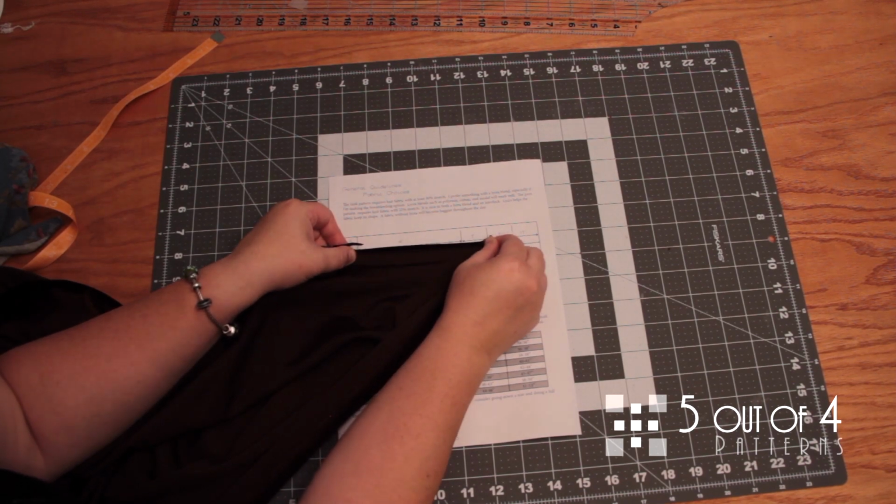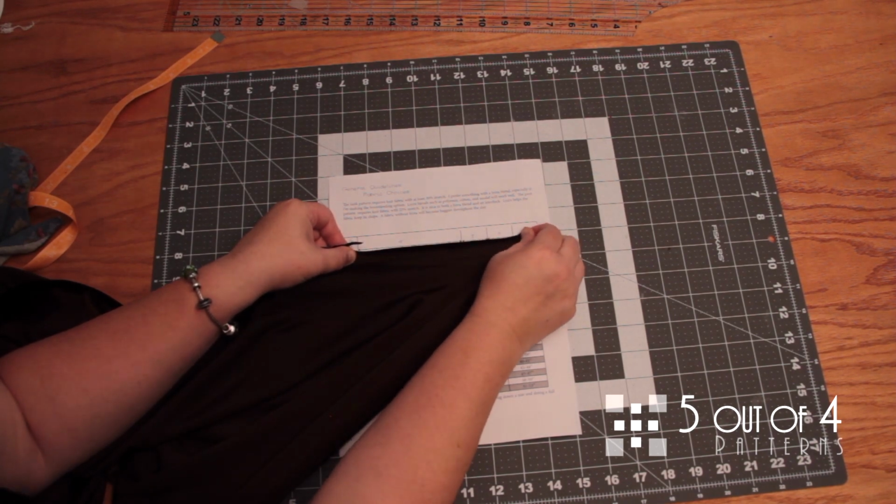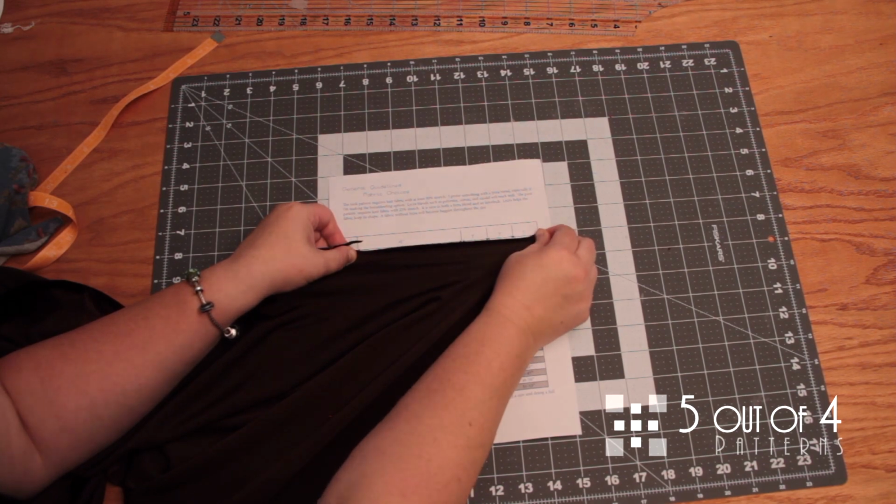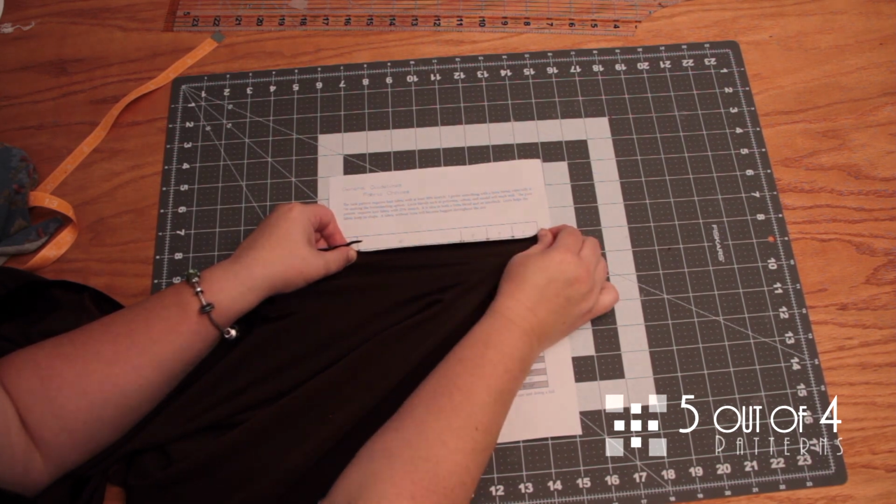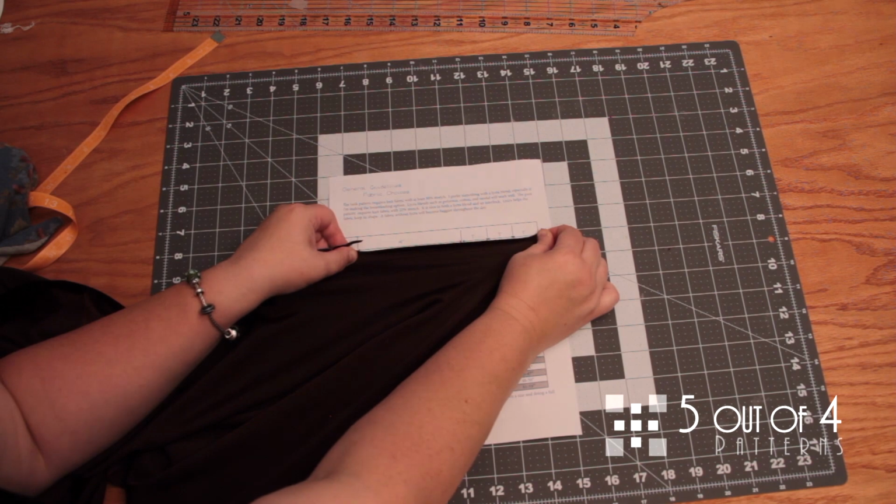So 25 is pretty easy. Can I get to 50? Yep. Can I get to 75? Yeah, but it's difficult. But I can get to 75. So I would say the maximum stretch for this particular stretch velvet horizontally is 75%.